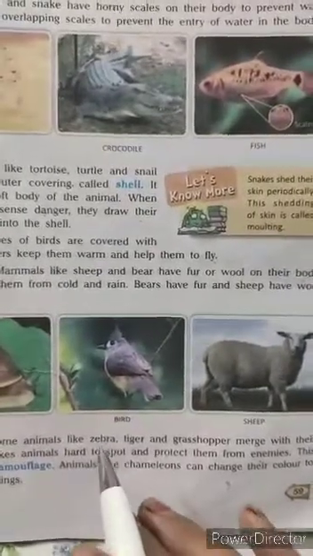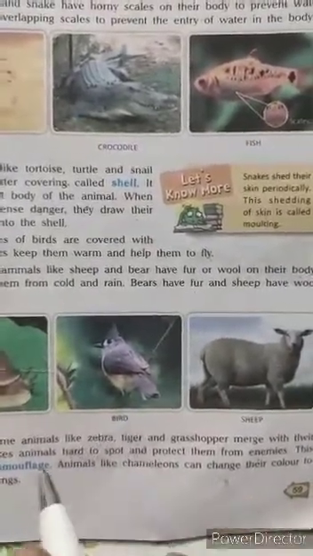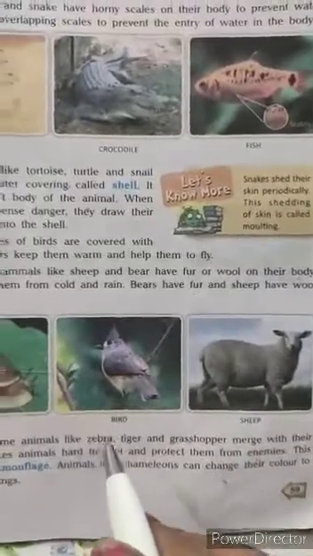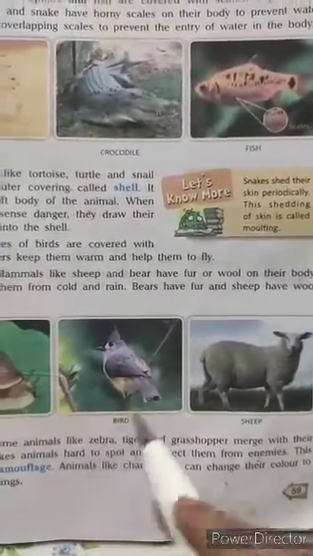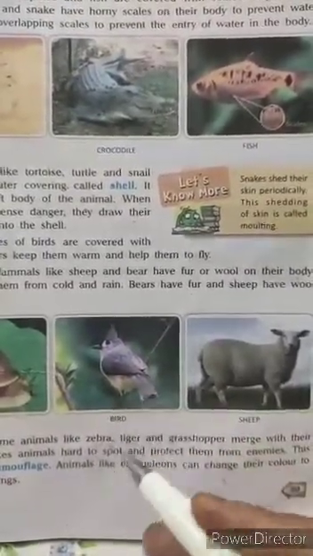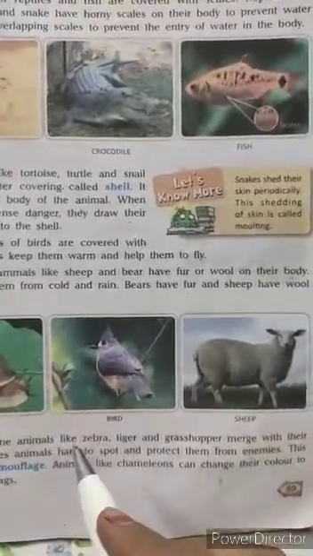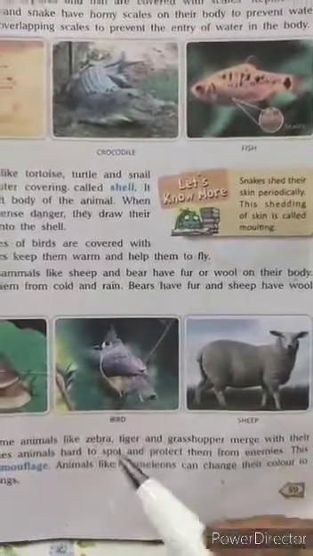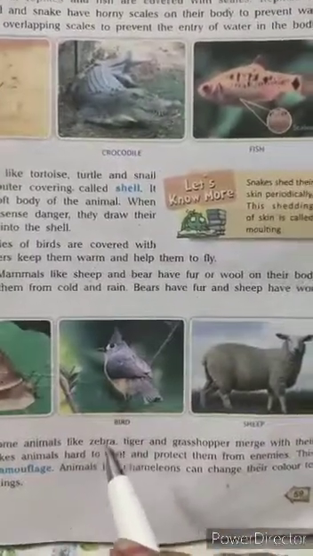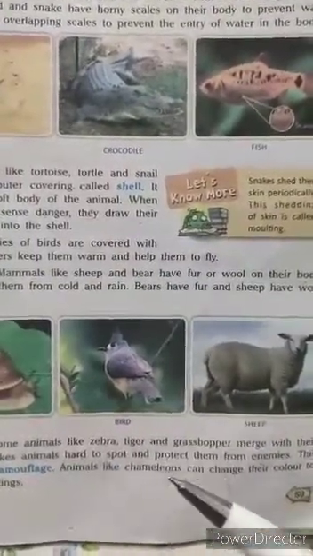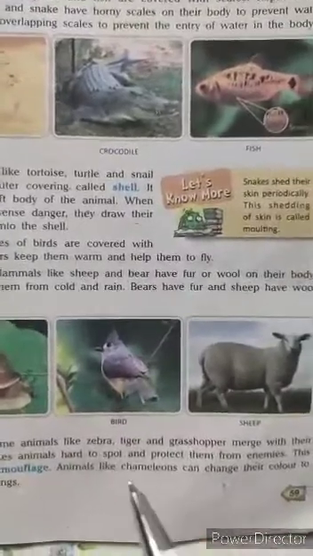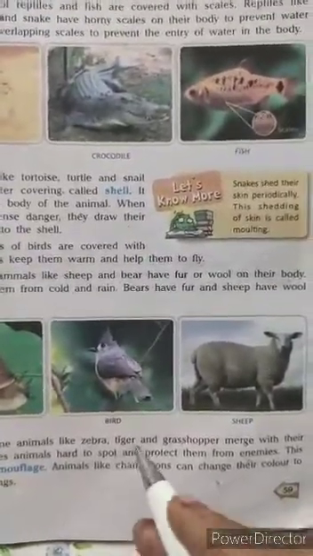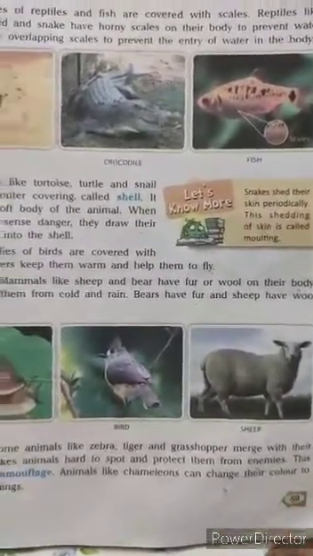Whenever a zebra is moving in a jungle or anywhere, because of its body covering, those black and white stripes on the zebra's body, what will happen? The zebra gets merged with the environment and cannot be easily identified by anyone. So it cannot be shot or killed by any shooter or any animal.